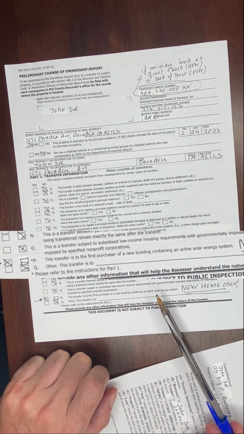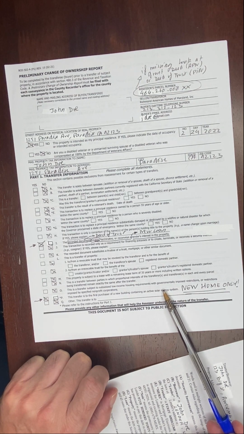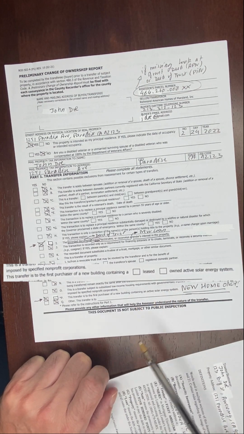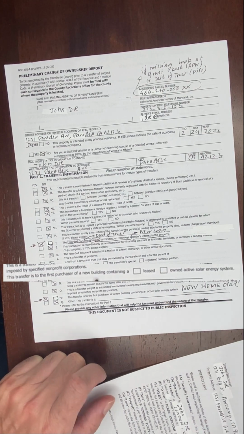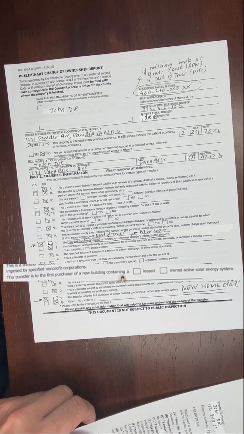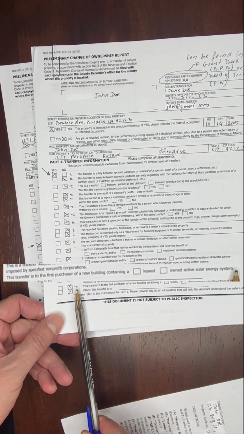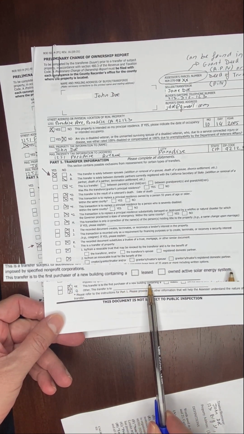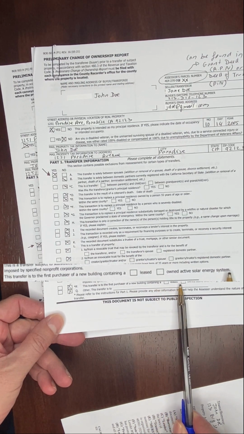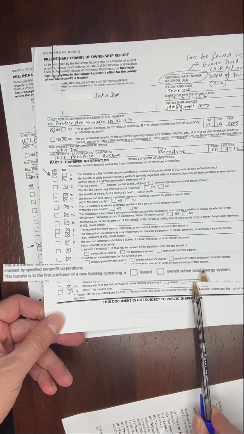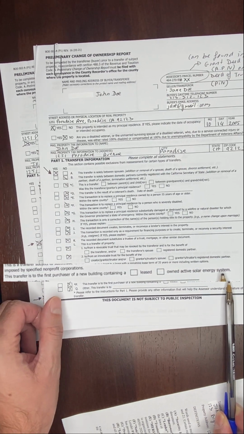So there's also another question that appears here on the new PCOR. In this case, it adds a new building containing either a leased or an owned active solar energy system.